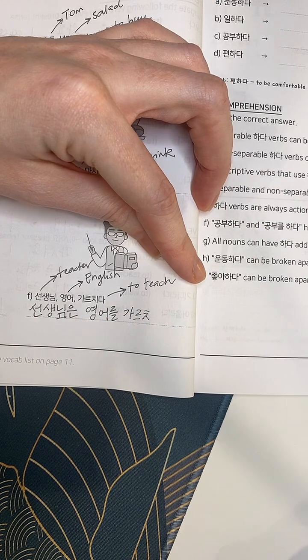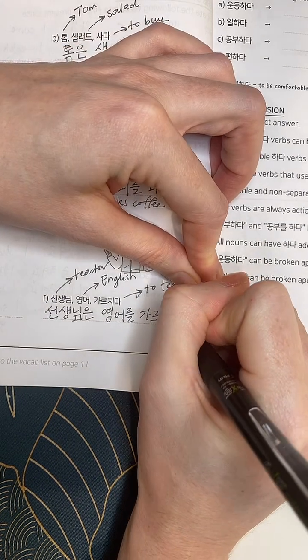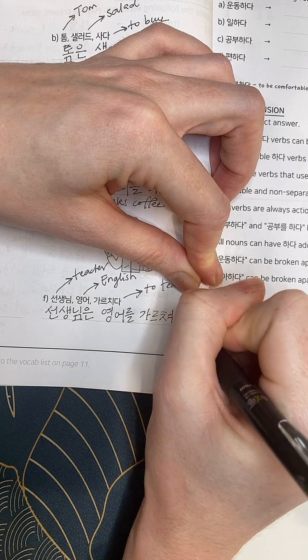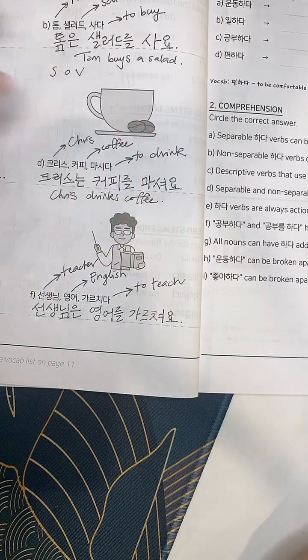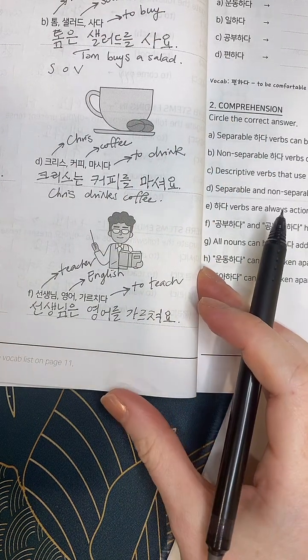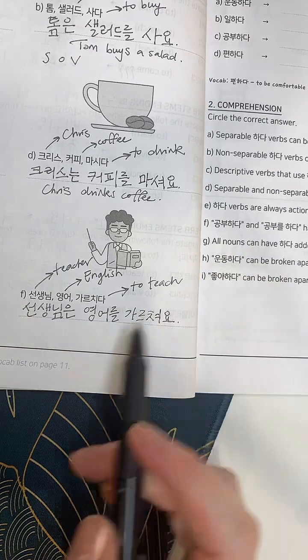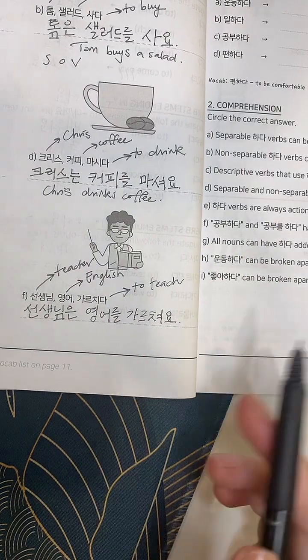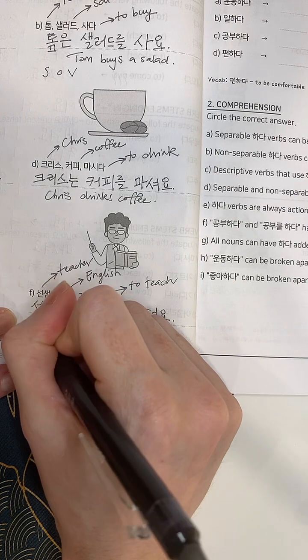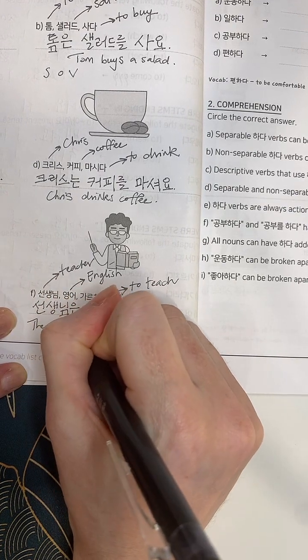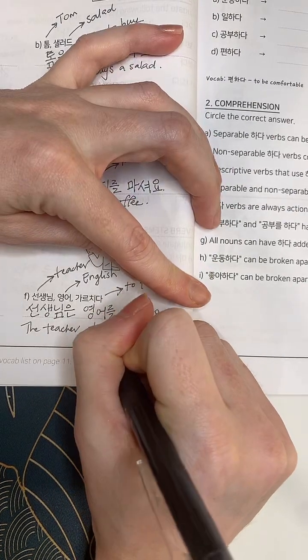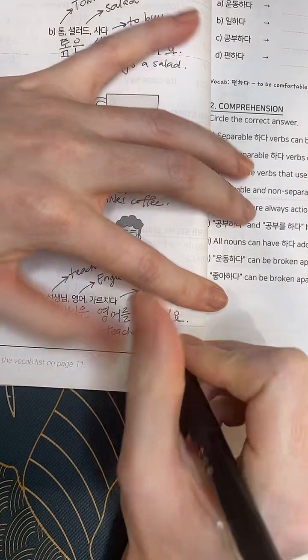So when 치 is combined with 어, it becomes 쳐. And then 요. So 가르쳐요. 선생님은 영어를 가르쳐요. The teacher teaches English.